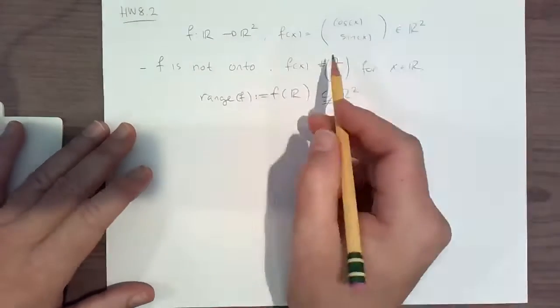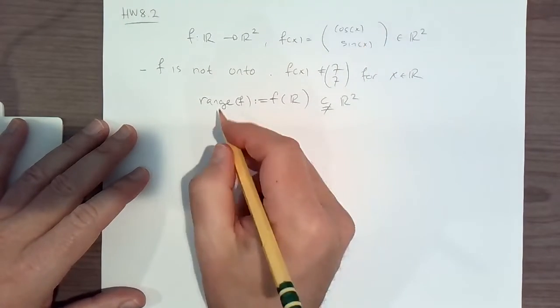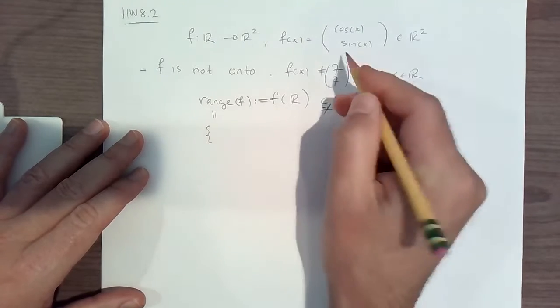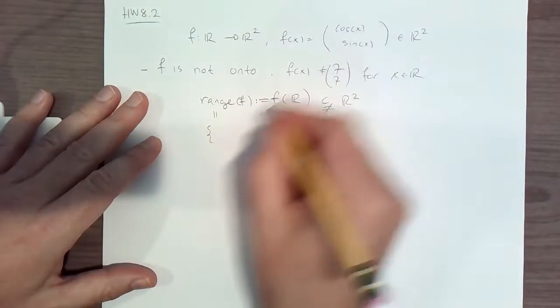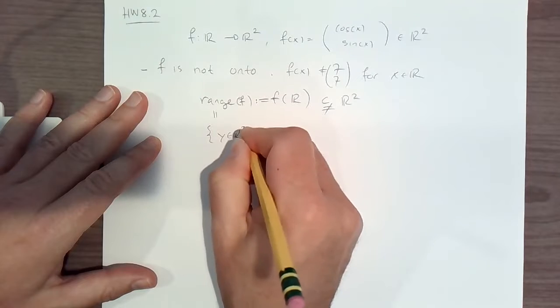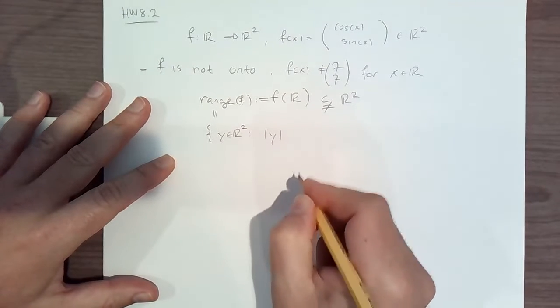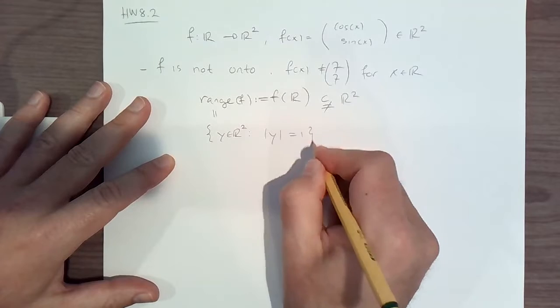And in this case, the range of f is going to be the unit circle. The range of f is going to be exactly those points, let's call them y's in R2, such that the length of y is 1.